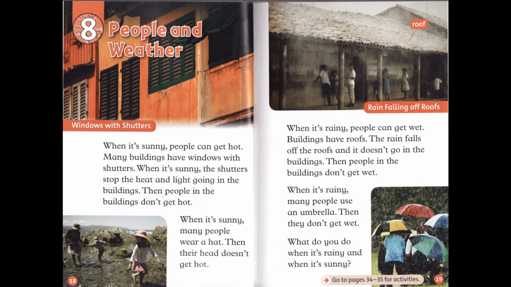When it's rainy, people can get wet. Buildings have roofs. The rain falls off the roofs, and it doesn't go in the buildings. Then people in the buildings don't get wet. When it's rainy, many people use an umbrella. Then they don't get wet. What do you do when it's rainy and when it's sunny?